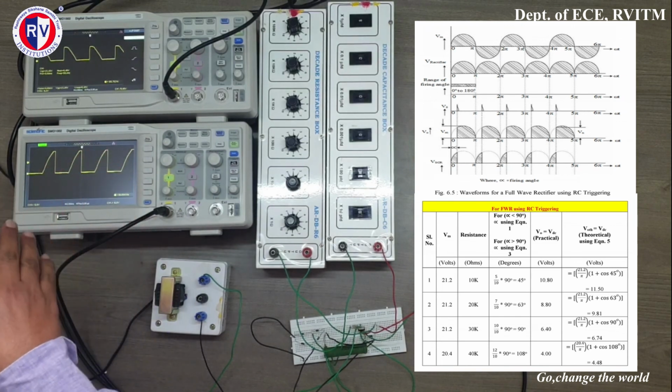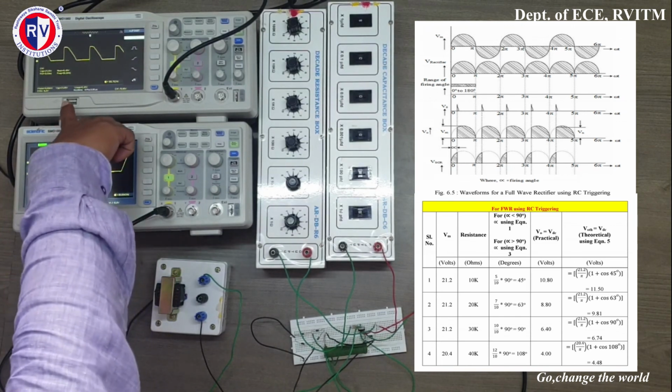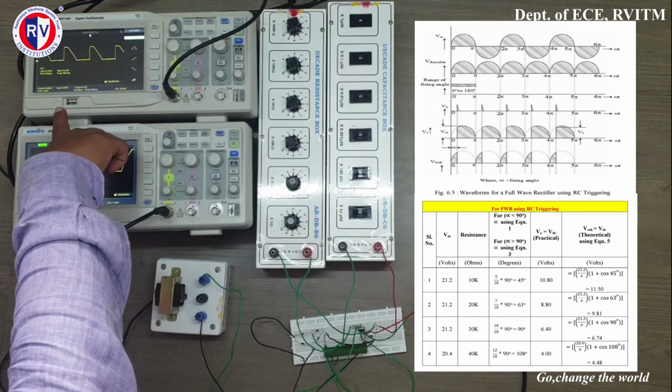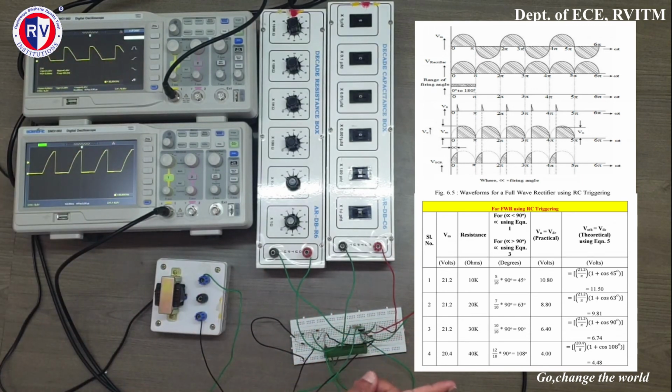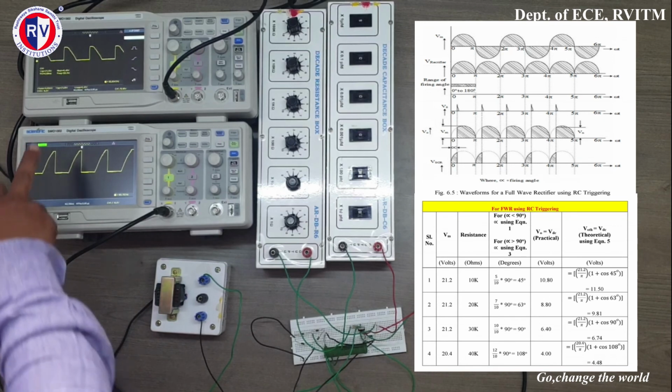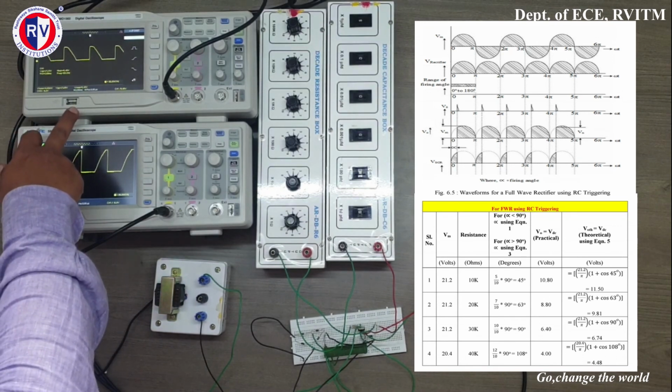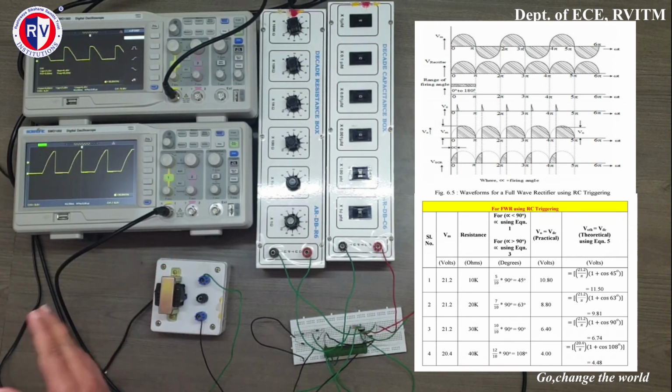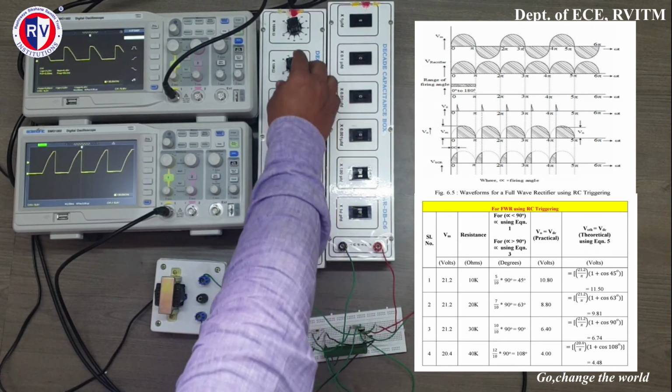Use the same Vm by pi into 1 plus cos alpha, where Vm is around 21.2 again. So 21.2 divided by pi into 1 plus cos 90, it comes around 6.74 volts. Theoretically you got 6.7, but practically you are getting 6.4, which is almost matching. Then we will go for one more value.